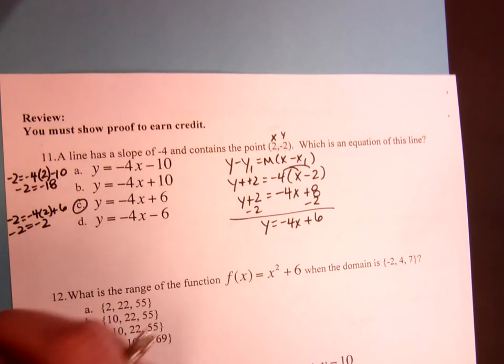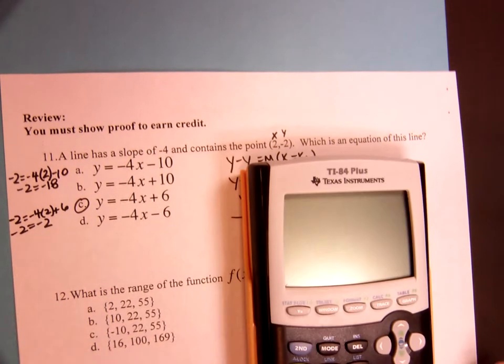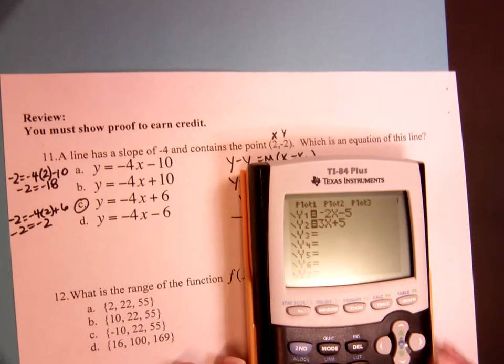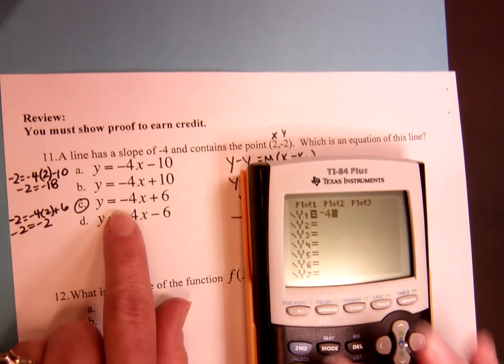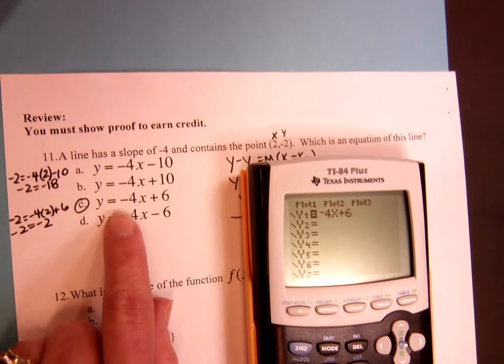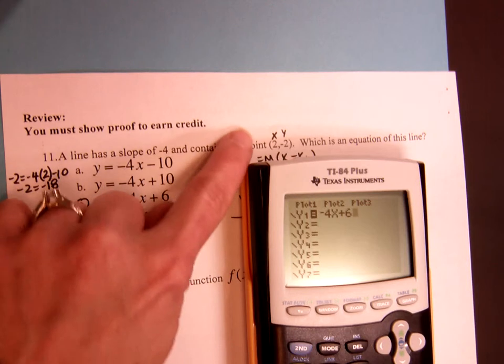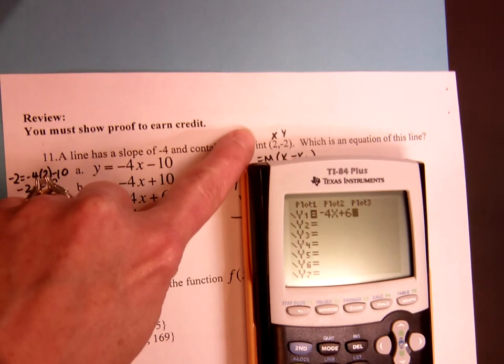You could also take your answers, your y equals, and you could type them into the calculator. So if we were to type in negative 4x plus 6 into the calculator, we would just need to see if the point 2, negative 2 was on that line.